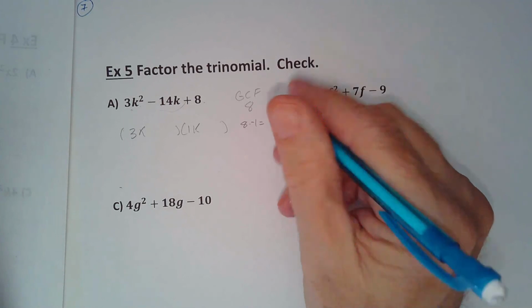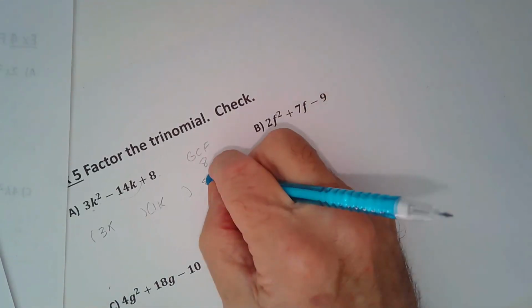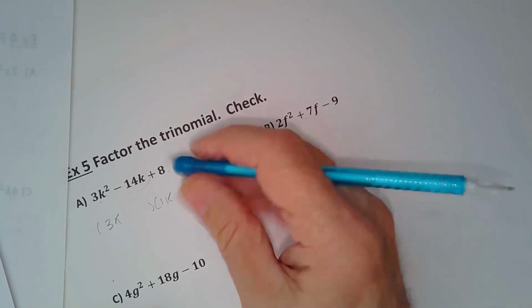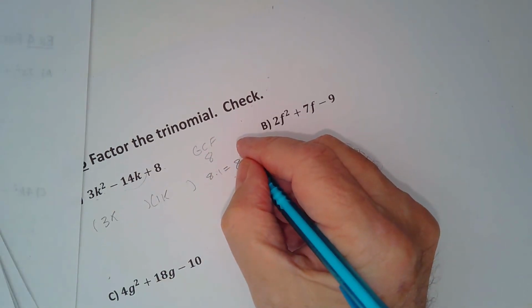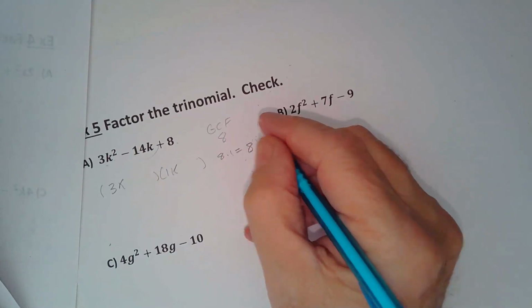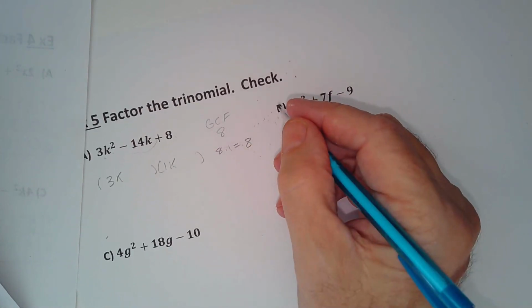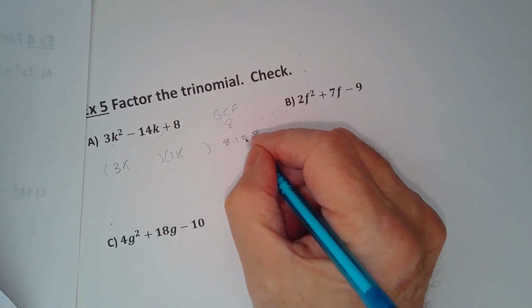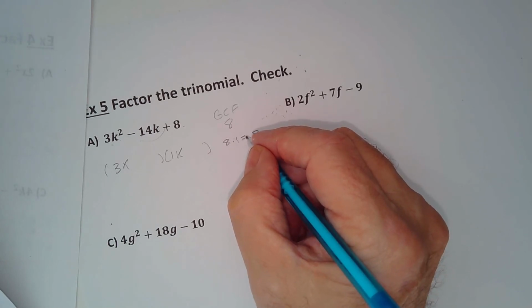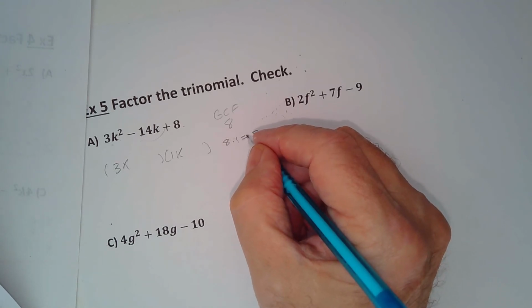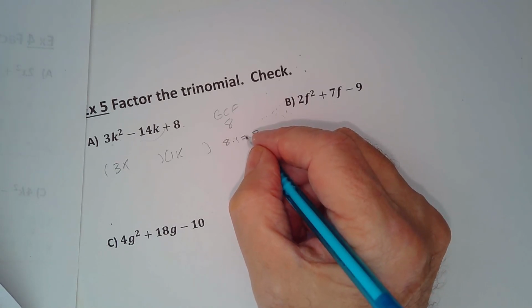No, I'm sorry, 8 times 1 is 8. Let's do this right. 8 times 1 is 8. And then when you add those together, that's just 9, so that's not going to do anything for us. 4 times 2 is 8.